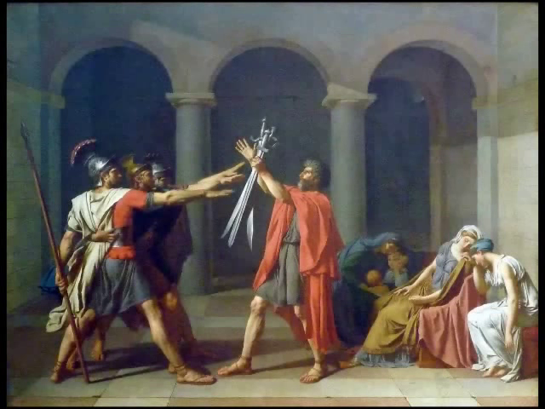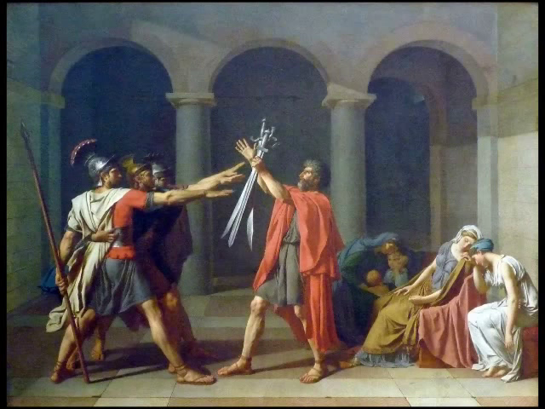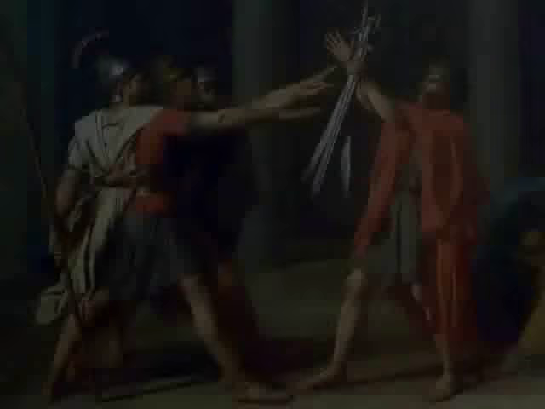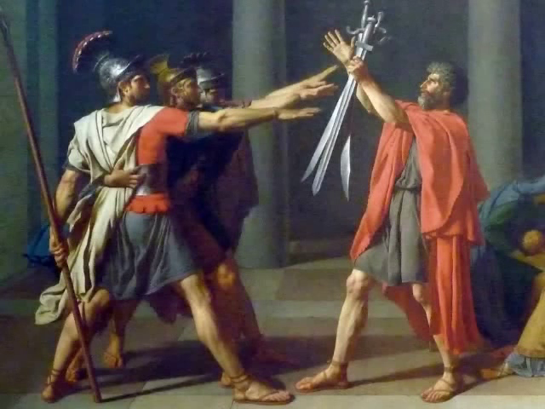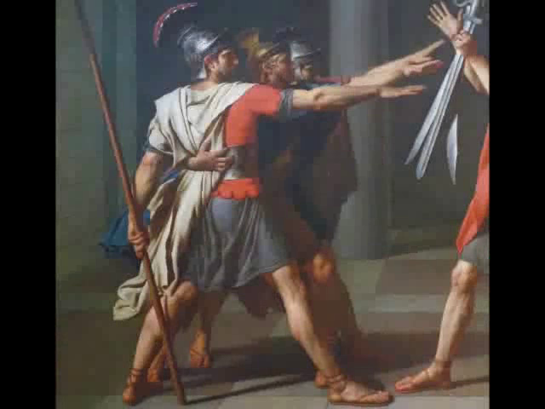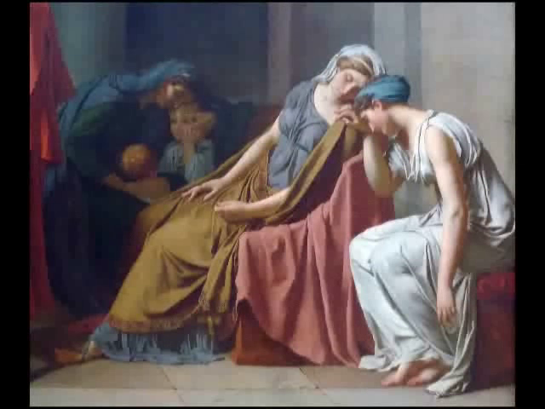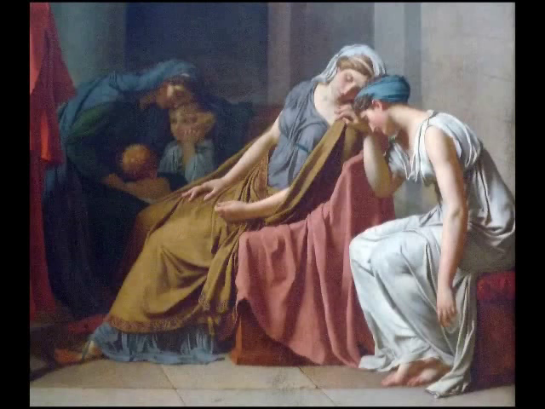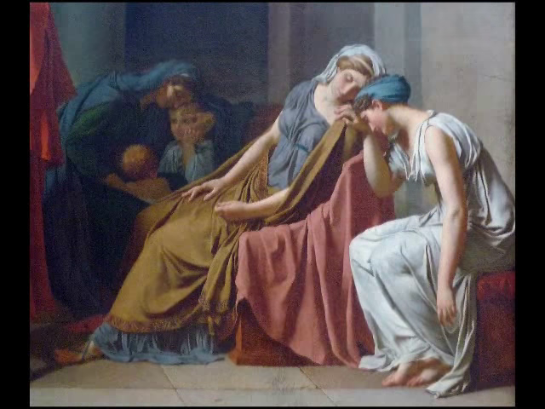And the columns are Doric. That is the simplest, most severe of the ancient orders. And the linear perspective will take us to a vanishing point, which is where the hands and the swords meet. So that's clearly the emotional focus of this painting. The male figures who are taking this heroic oath are contrasted with the female figures who are dominated by curvilinear, soft forms compared to the angular forms of the men.